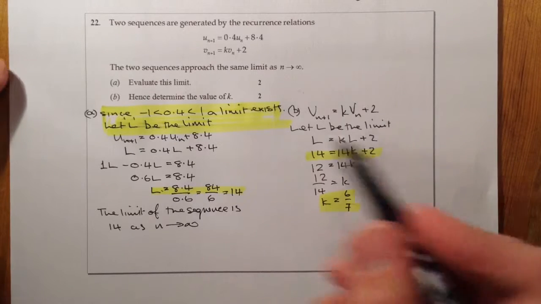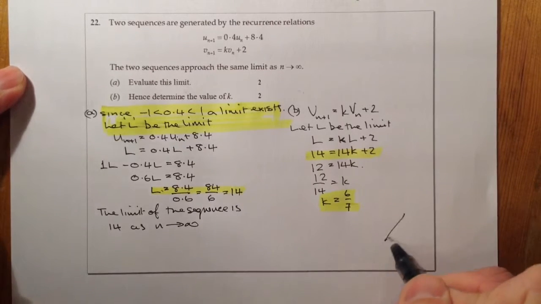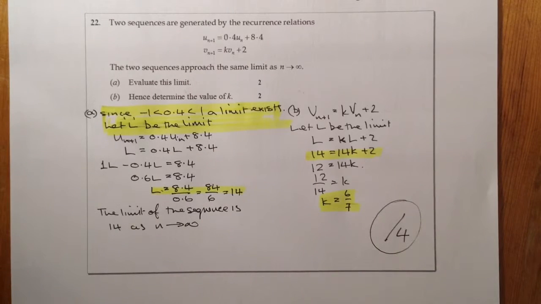Right, so this question here, just 2 marks for A, 2 marks for B, out of 4 marks, and that's the question complete.